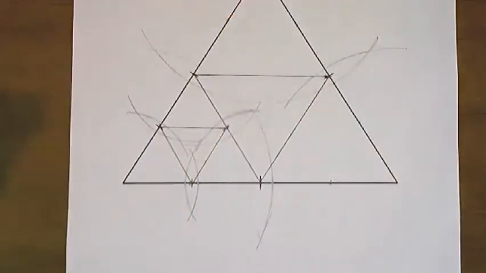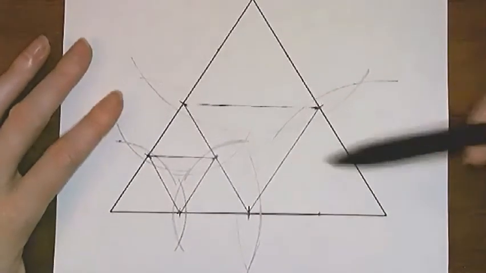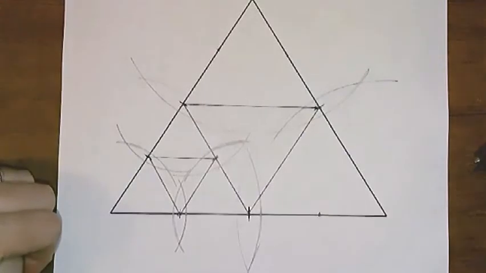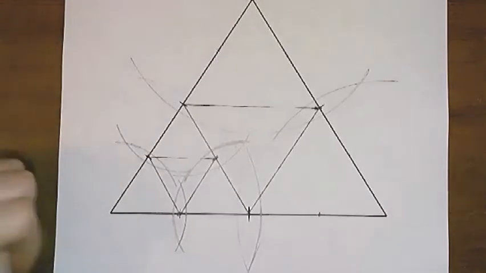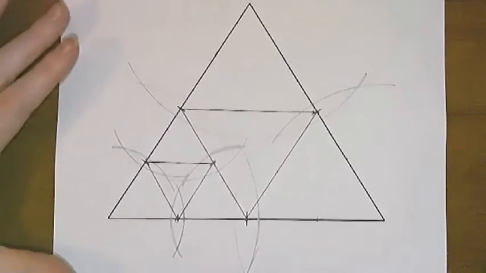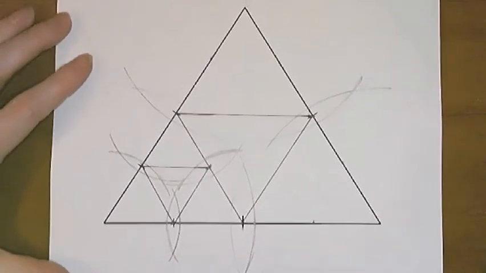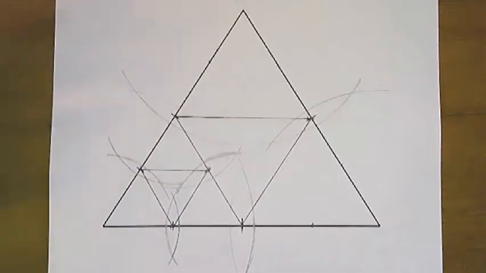And hey, looky there, I've got more triangles that are similar in the same way that the medium-sized triangles are to the biggest triangle. So technically what I'm doing is creating something called a fractal. A fractal is a diagram or an image where each piece is self-similar to the rest of the picture.